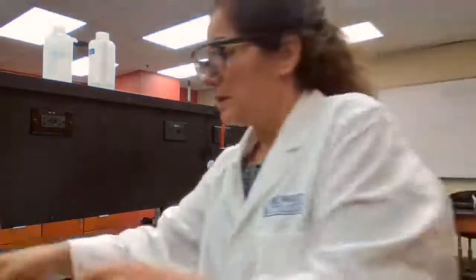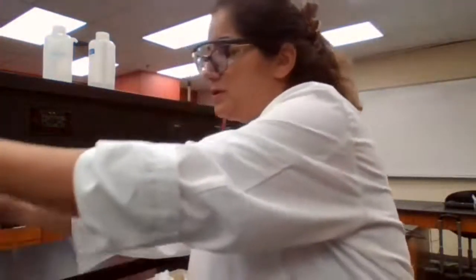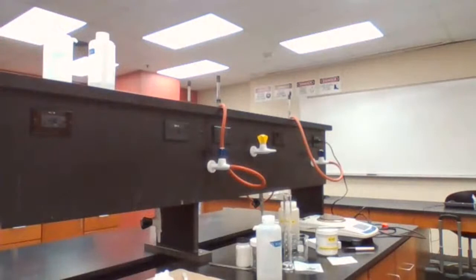Okay. Measure the water temperature for water. Hot water.